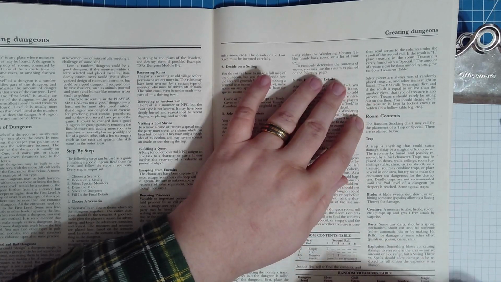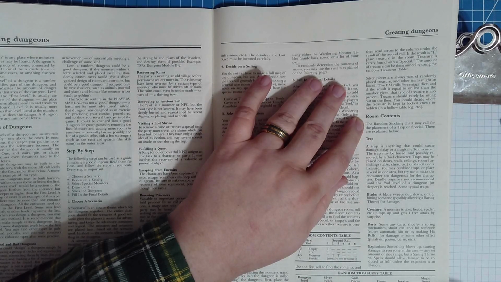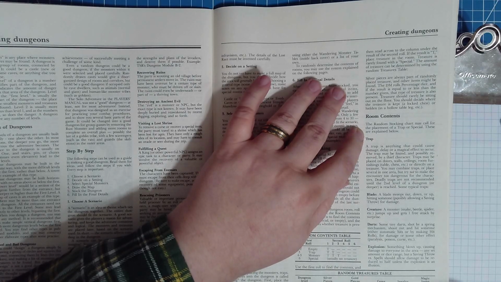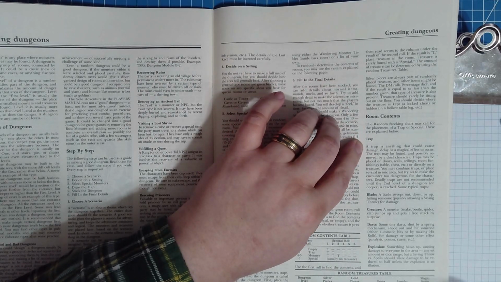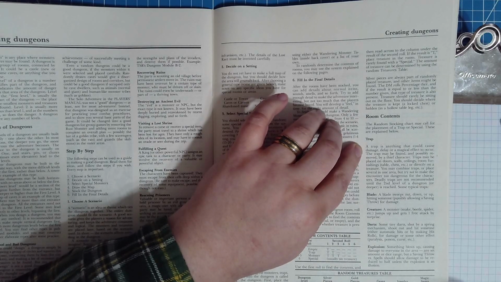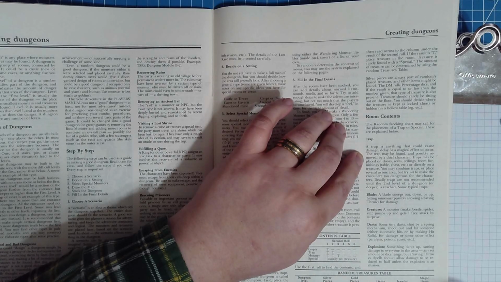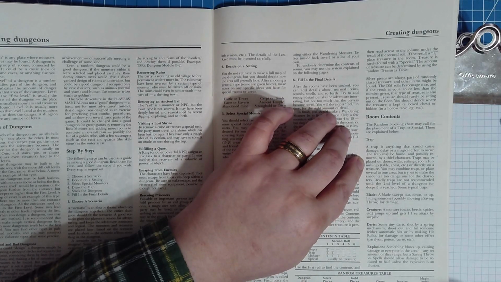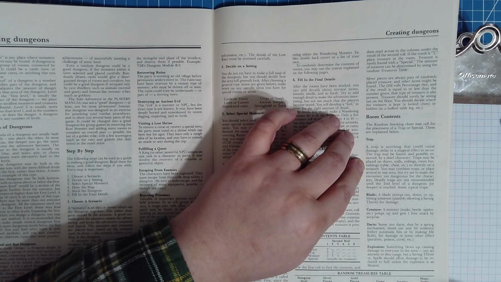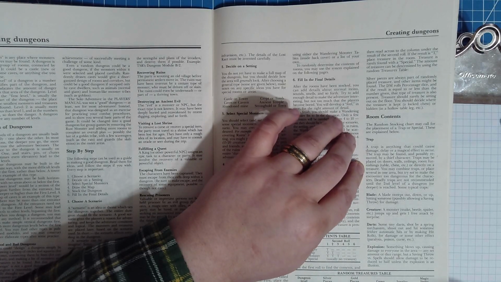Room contents. The random stocking chart may call for the placement of a trap or a special. These are explained below. So, trap. A trap is anything that could cause damage, delay, or a magical effect to occur. The trap may be found and possibly removed by a thief character. Traps may be placed on doors, walls, ceilings, room furnishings, that's table, chest, etc., or directly on a treasure.